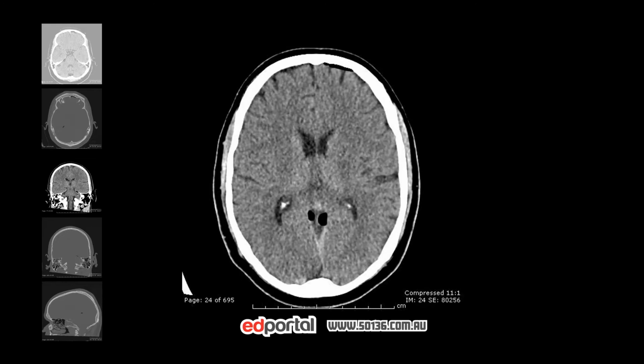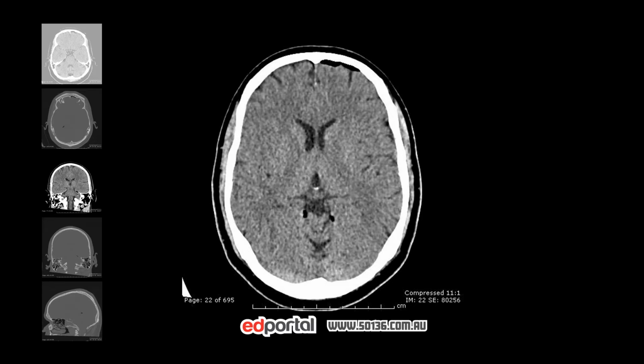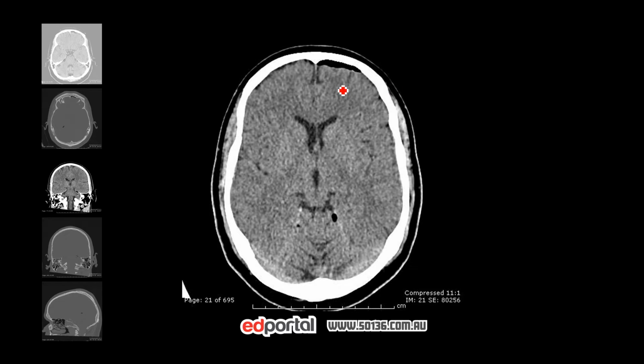So scanning through, this is probably a good image. So, looking for signs of mass effect, we've got a nice straight midline with no significant shift. We have ventricles that are symmetrical, not compressed, and you can see the occipital horns back here as well. And finally, we have sulci and gyri on both sides of the skull, which is quite a normal looking brain. So apart from a small amount of loss at the anterior aspect of this frontal lobe, there's really not much in the way of mass effect from this gas.